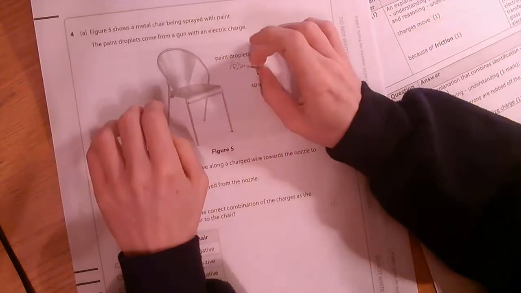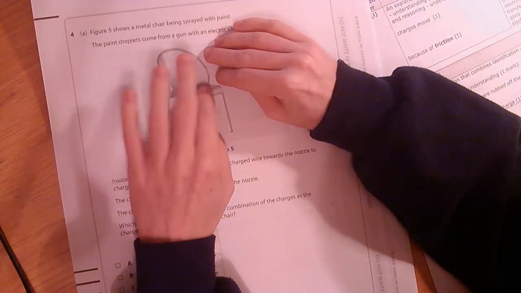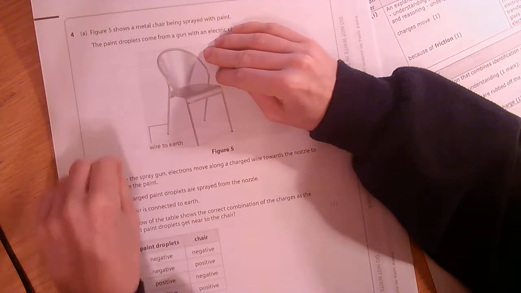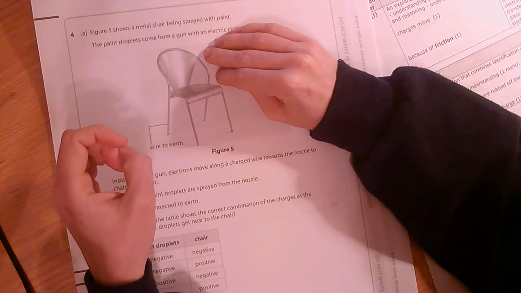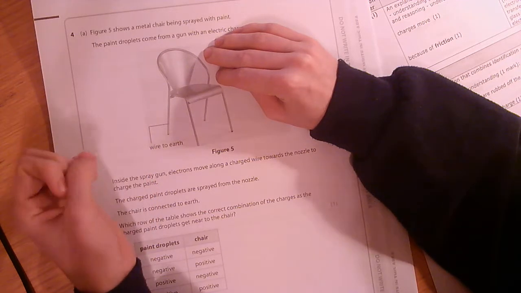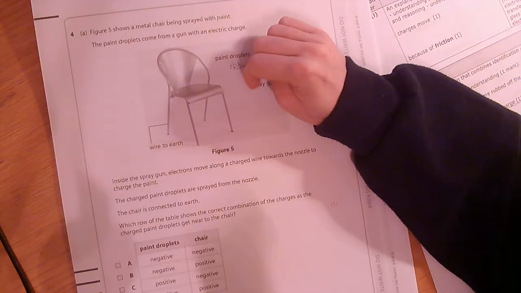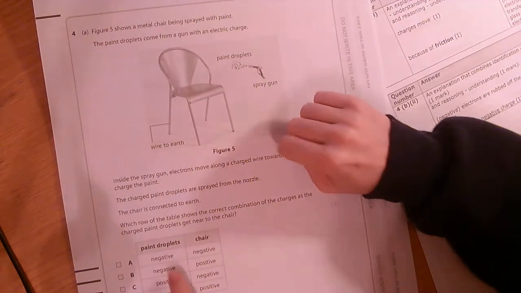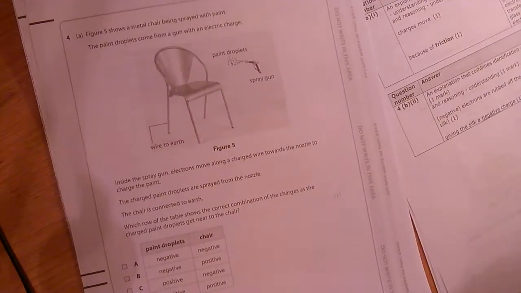So when this negatively charged cloud of paint droplets gets near the chair, it's going to repel the electrons in the chair, they're going to flow away into earth, and what you'll be left with is a chair that's got more protons than electrons. Now it's lost some electrons, so it's going to be positive. So you're going to induce a positive charge on your chair. So the paint droplets will be negative, the chair itself will be positive. It's got to be B for that one there.